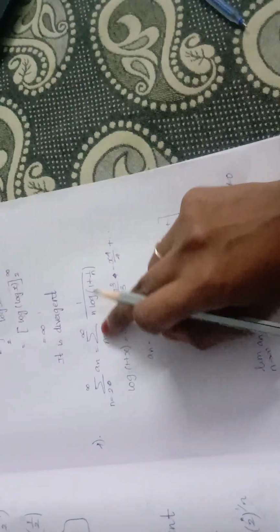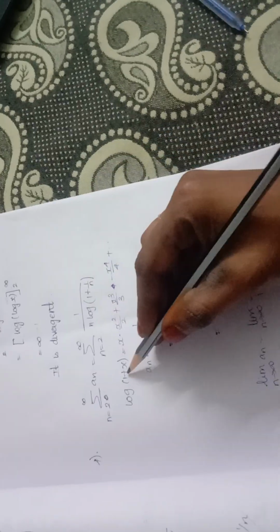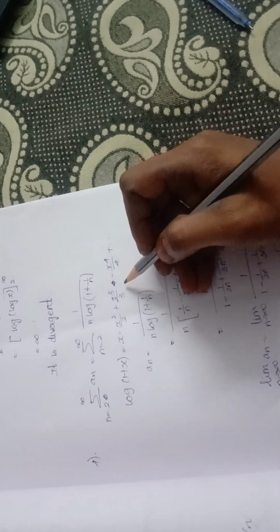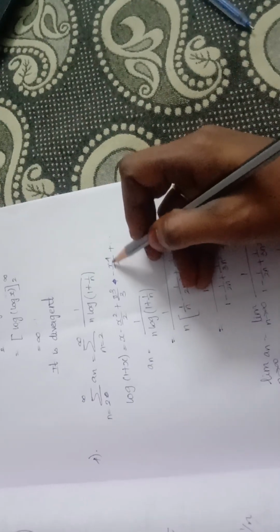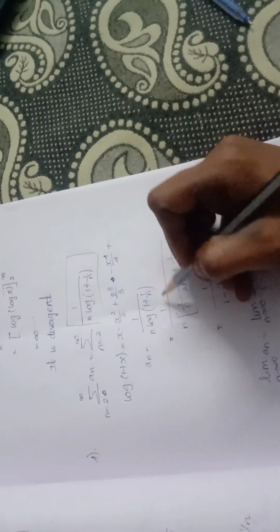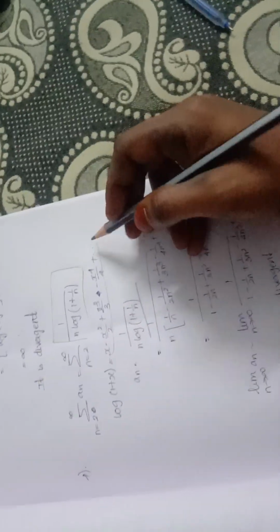The next series is the summation from n equal to 2 to infinity of a_n, that is 1 divided by n log of 1 plus 1 by n. Log of 1 plus x is x minus x squared by 2 plus x cubed by 3 minus x power 4 by 4.